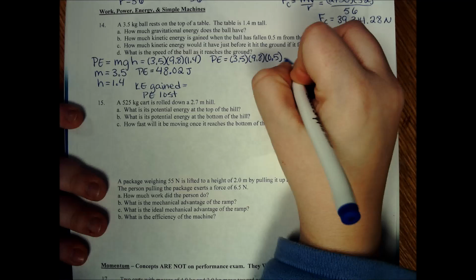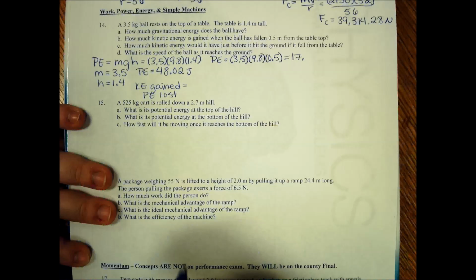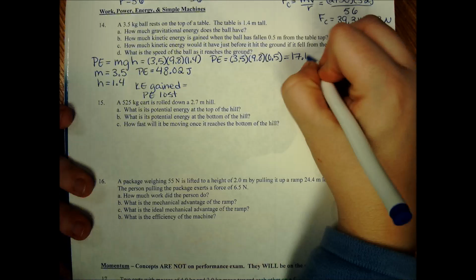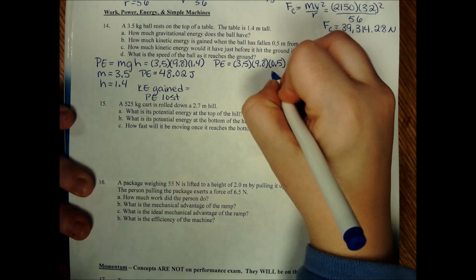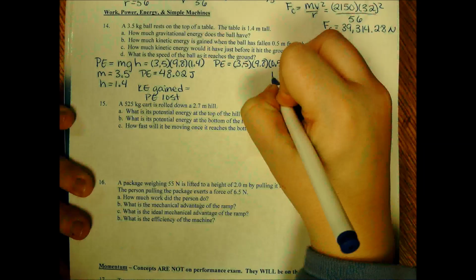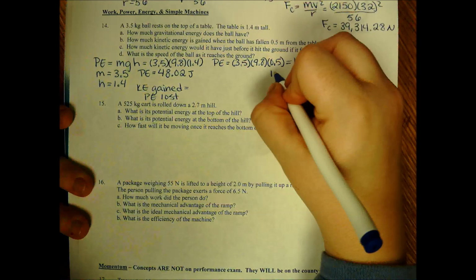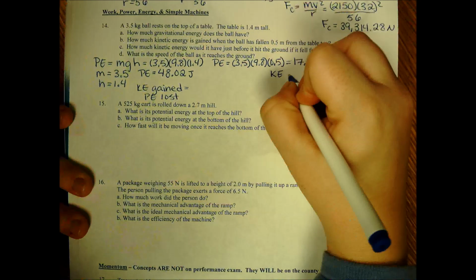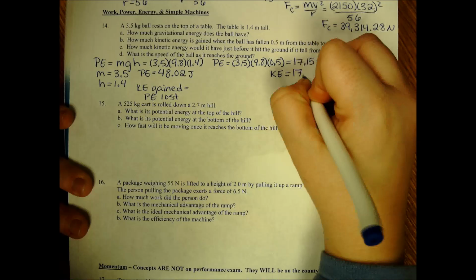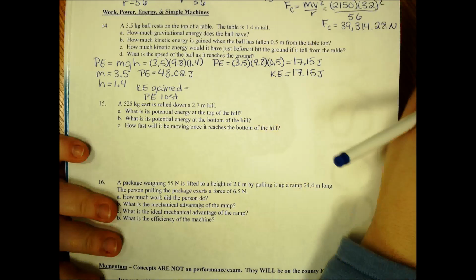The answer is 17.15 joules. So that's the potential energy lost, and it's going to be the kinetic energy gained for part B.